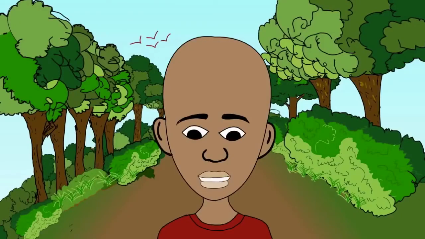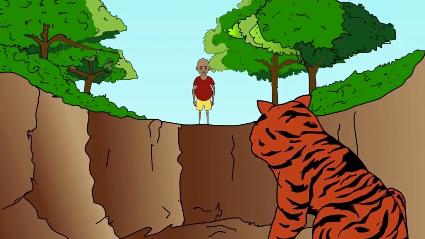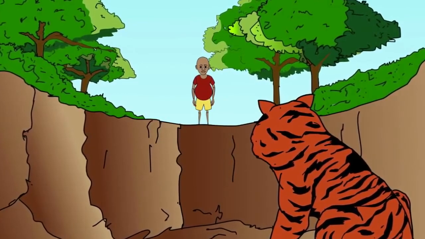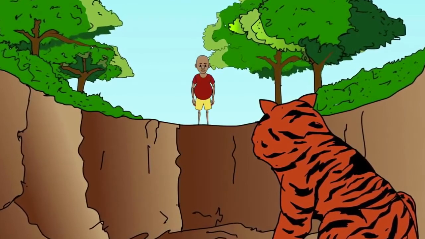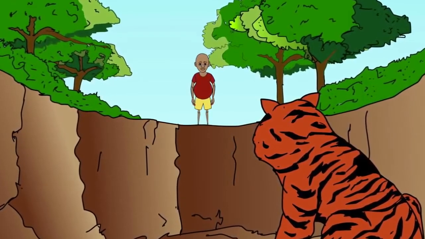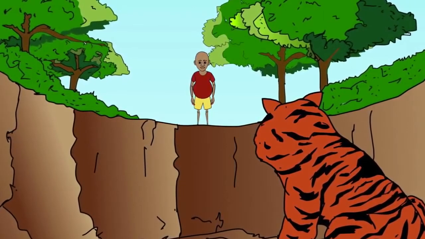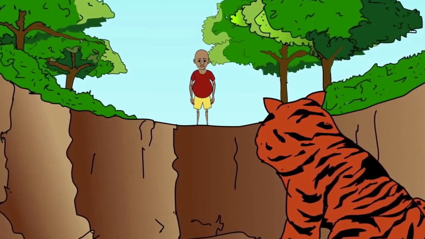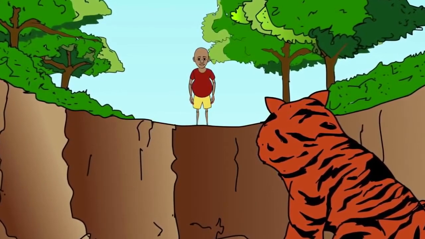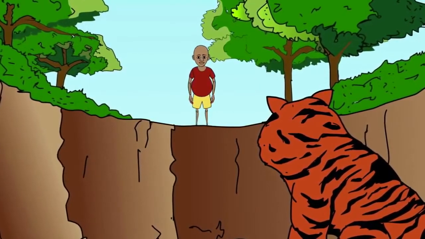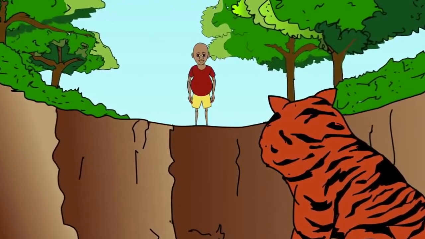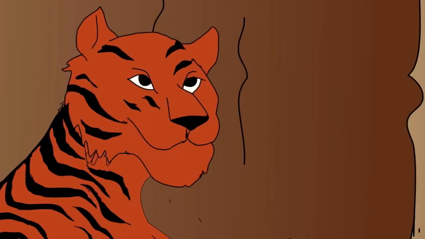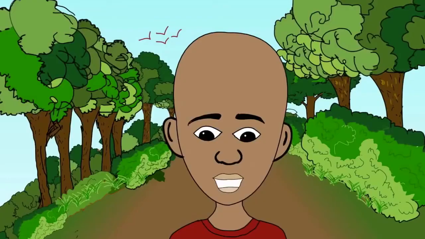Osibo, what are you doing in this hole? I have fallen into a trap. Help me out. I would gladly help you, but I'm sure that if I bring you out, I will have no thanks for it. You will get hungry, and later on, you will want to eat me and my children. I promise, it won't happen. Very well. Since you promise it, I will take you out.